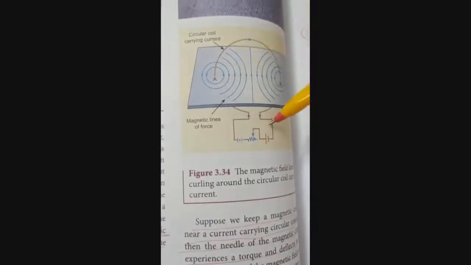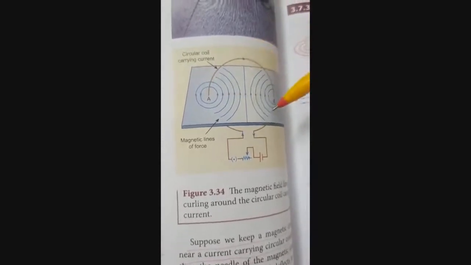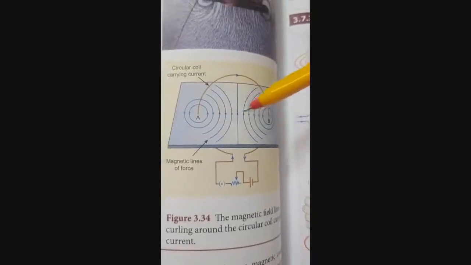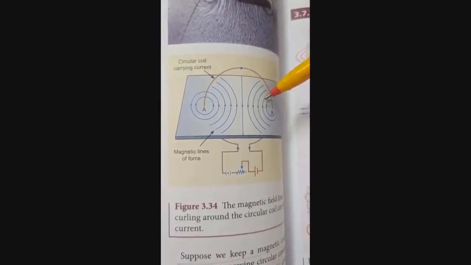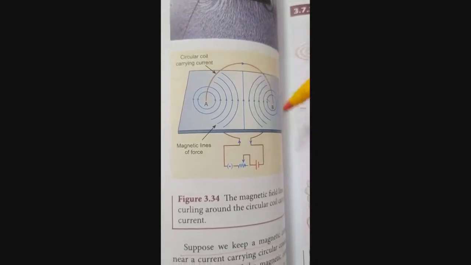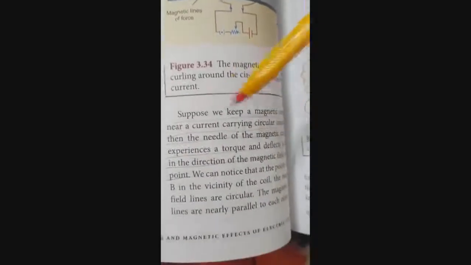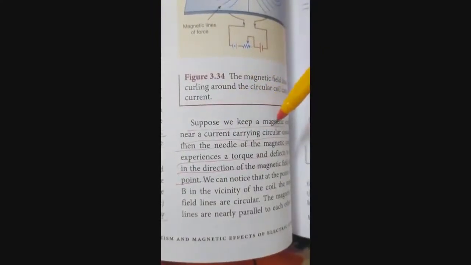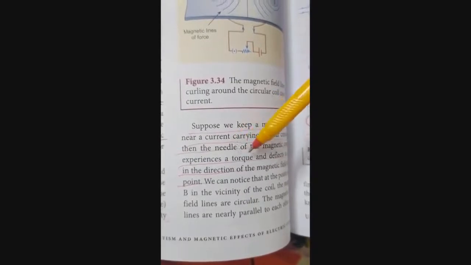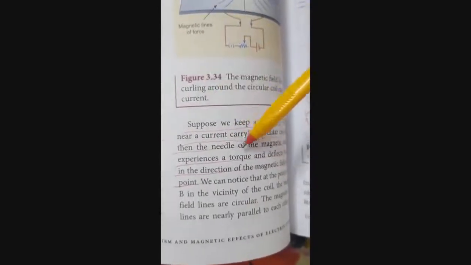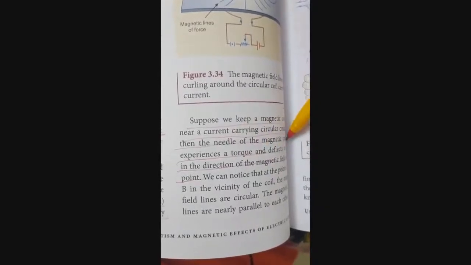Here the current flows in clockwise direction. Suppose the direction is reversed, then the direction of these magnetic lines of force also changes. So this is along the compass needle. That is, suppose we keep a magnetic compass near a current carrying circular conductor, then the needle of the magnetic compass experiences a torque, the same point as I have studied earlier, and deflects to align in the direction of the magnetic field at that point.